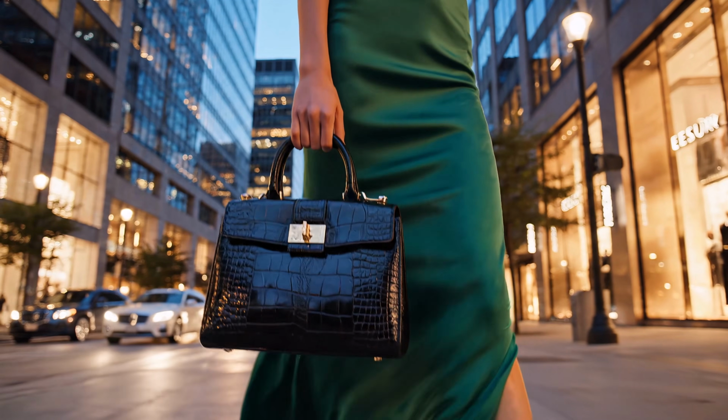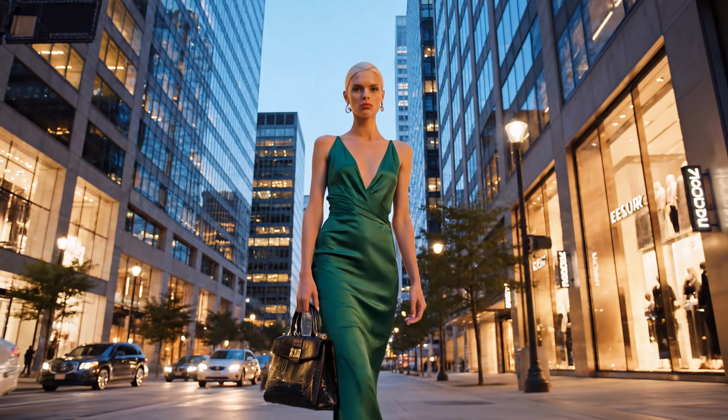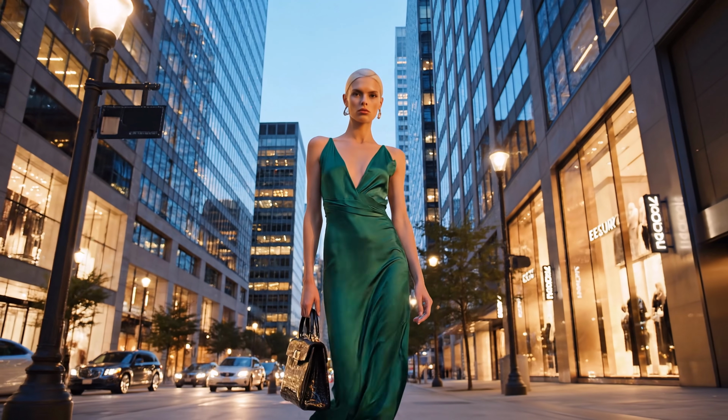Elegance is a journey, not a destination. Introducing the new collection.